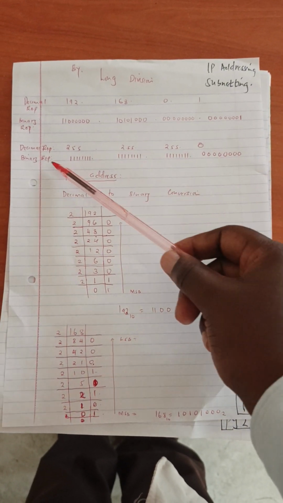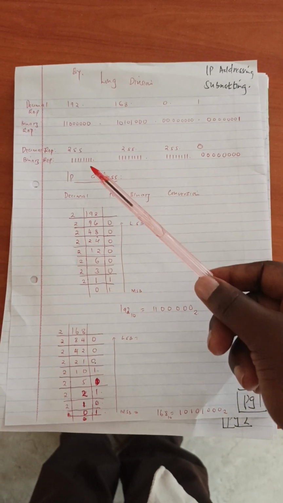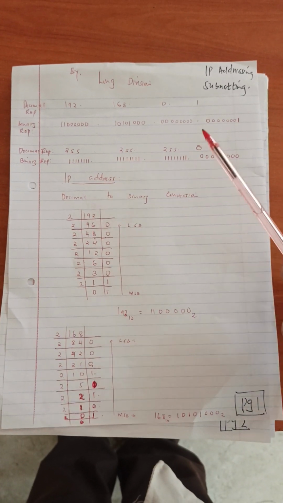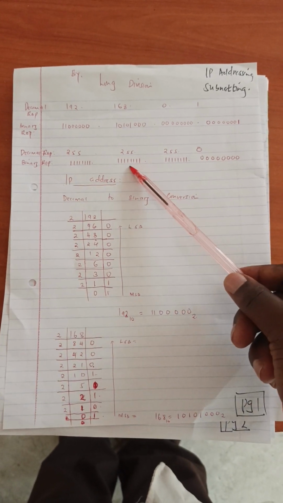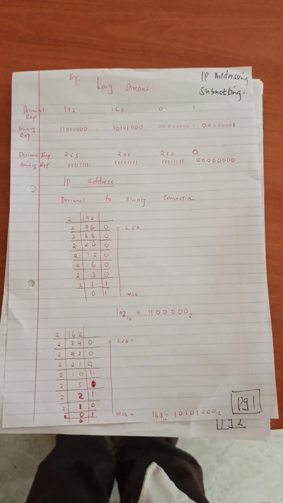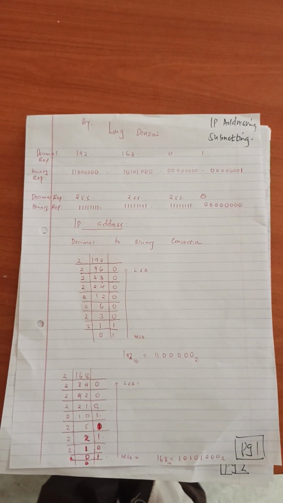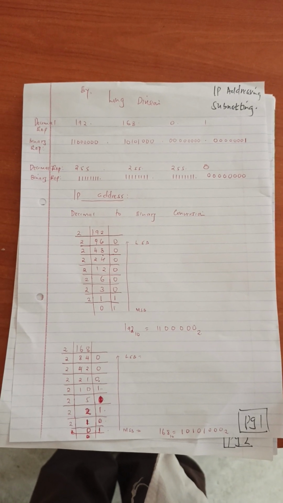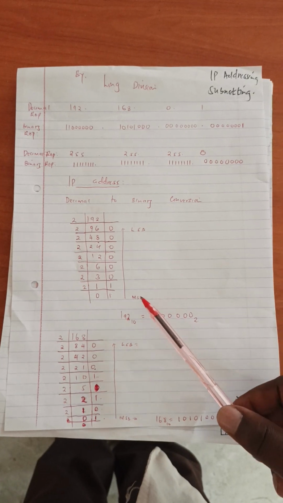Then what we call the prefix or the subnet mask, 255.255.255.0, is represented by all ones, all ones, all ones, and then zeros. This lesson is for someone who has prior knowledge of subnetting. So let's focus on the long division method.